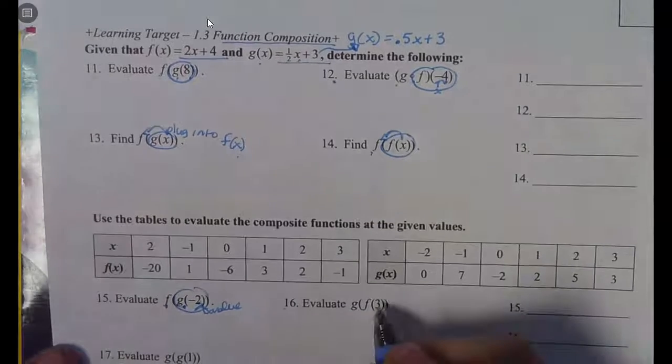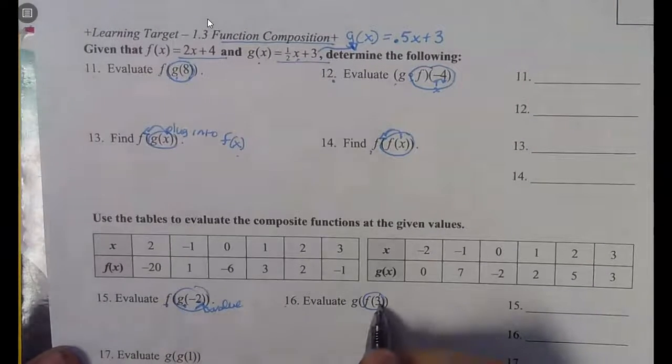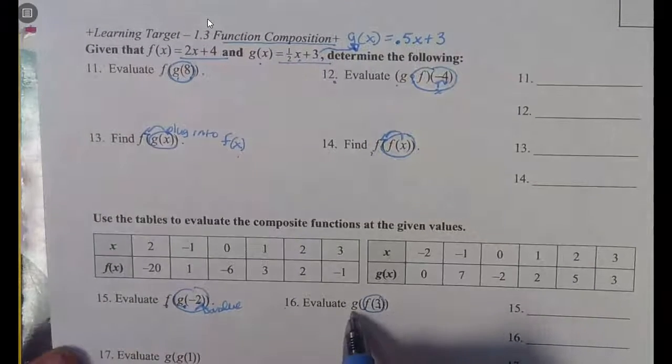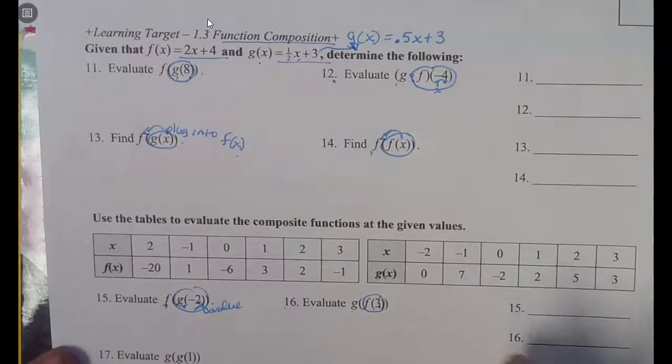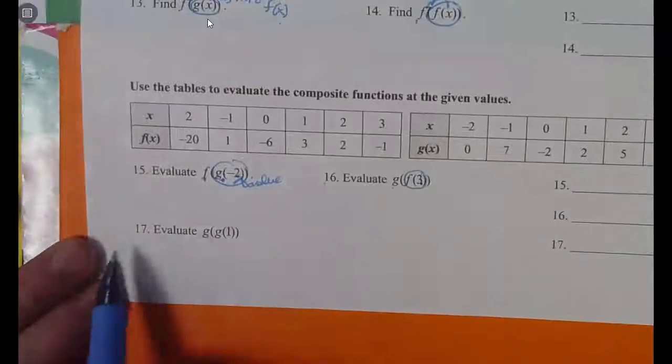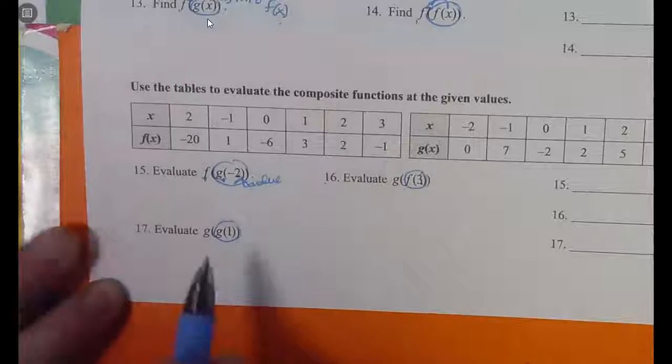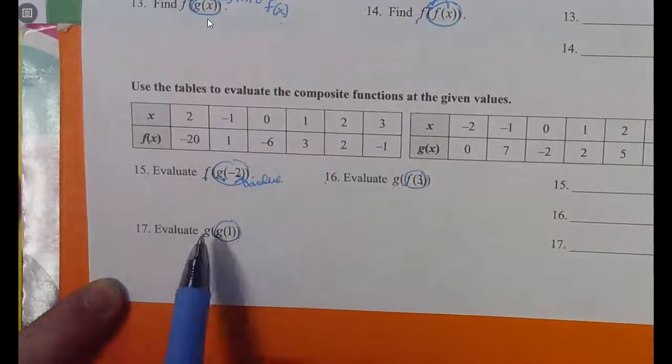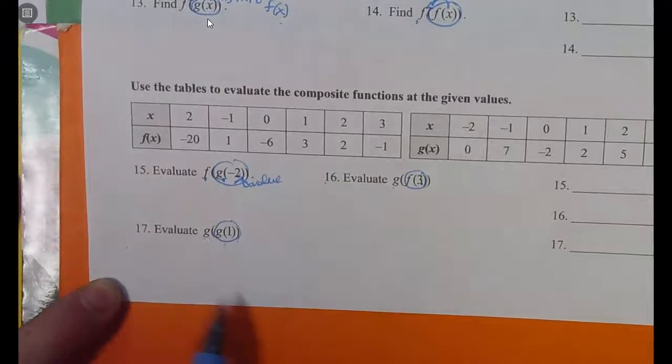So 16, you start with f of 3, get a new number, and then g of the new number, and find the answer. And then 17, g of 1, you find an answer, and then you go back in and you do g of that new answer.